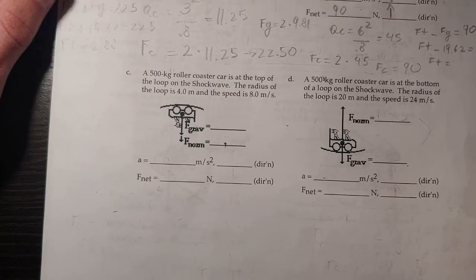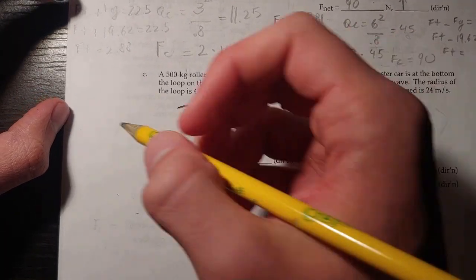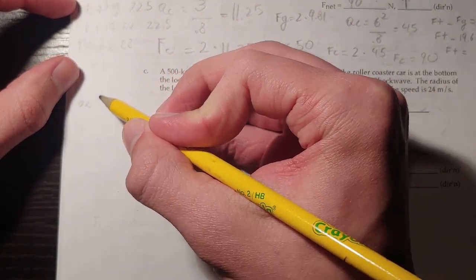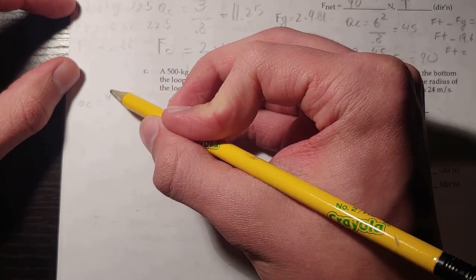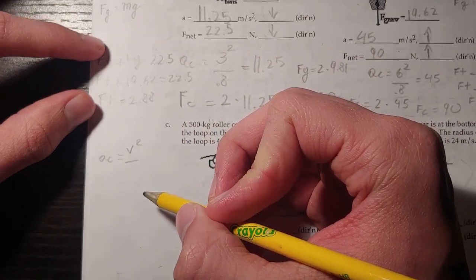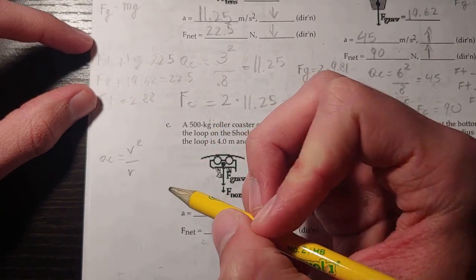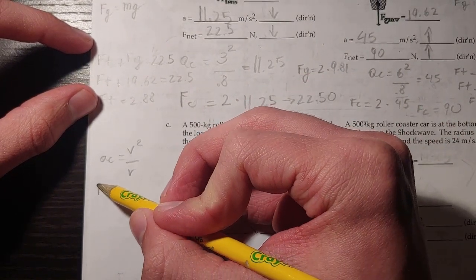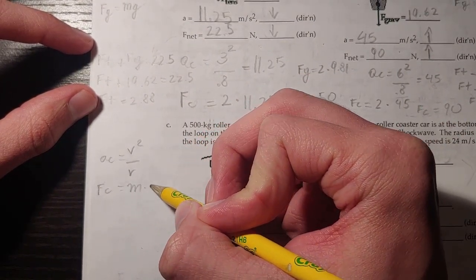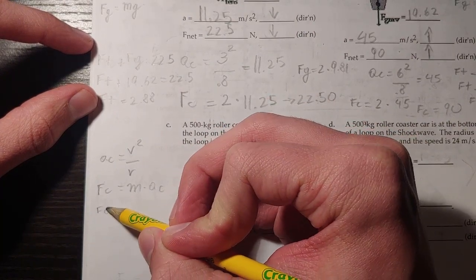So let's begin by writing down the formulas that we already know: the centripetal acceleration formula, the net force formula, and our force of gravity formula.